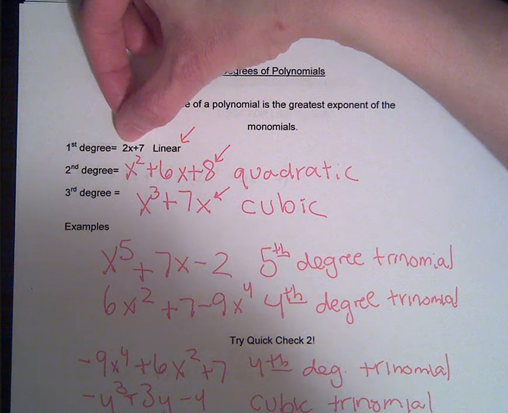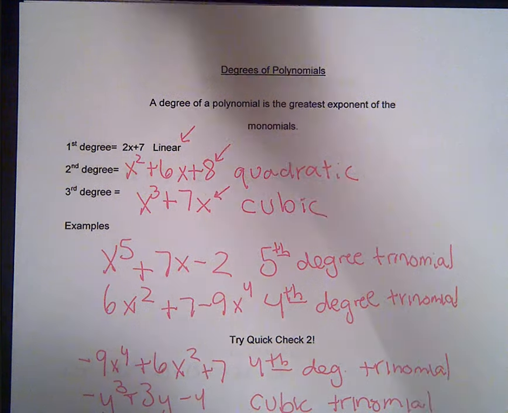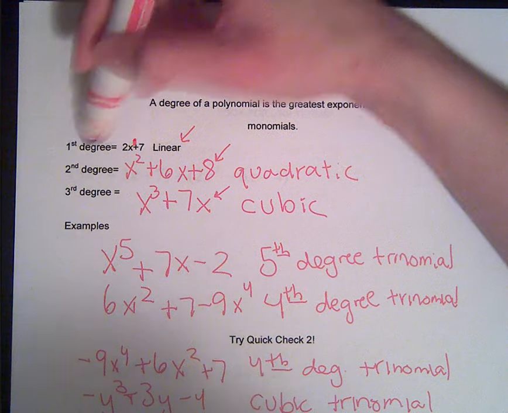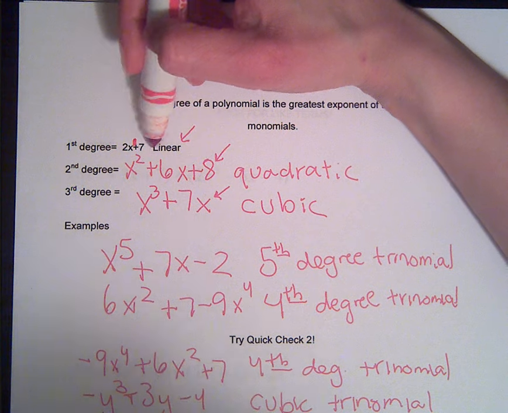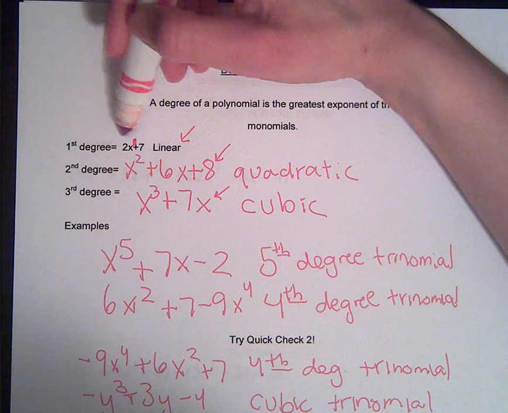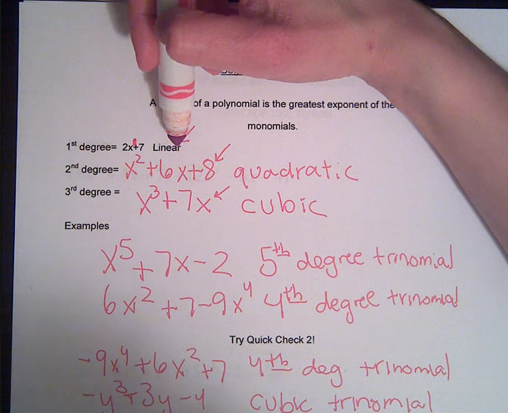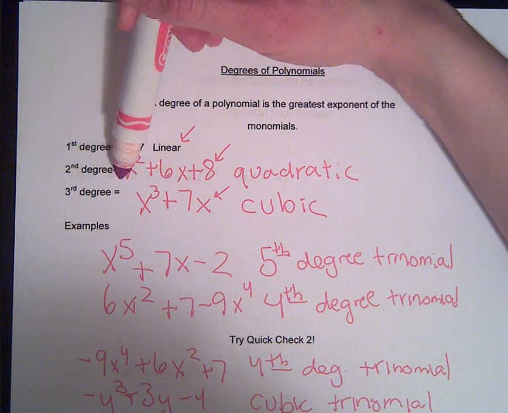My greatest exponent here, you can't see it, they don't write it because they don't have to, but this is really a 1. So it's a first degree. And if you think about it, 2x plus 7, that's linear. So we would say that that is a linear binomial.